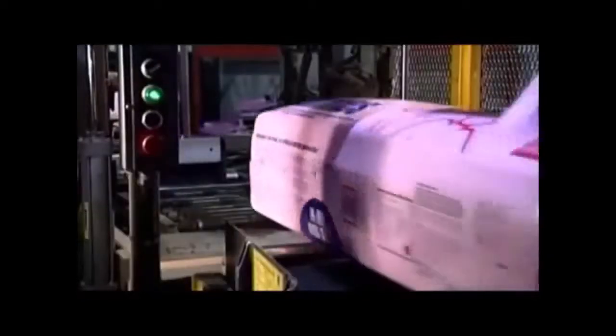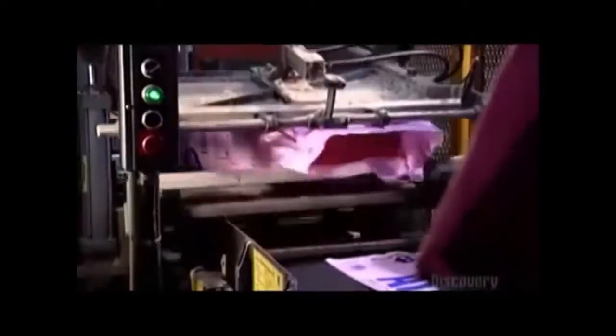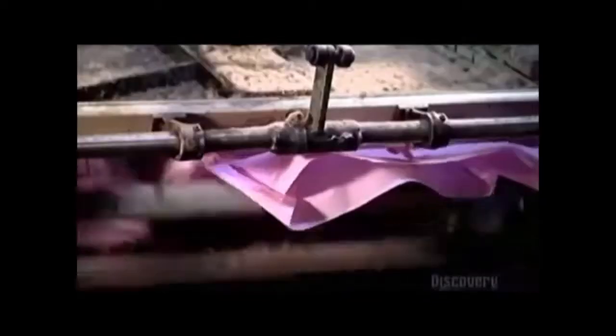A conveyor belt transports the bat-filled bags to a machine that heat seals them. And that's literally a wrap for this production.